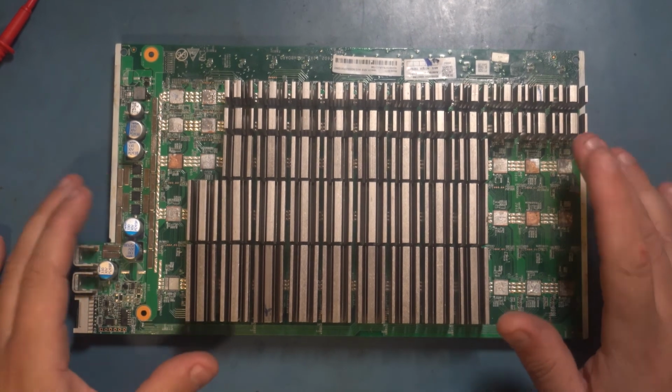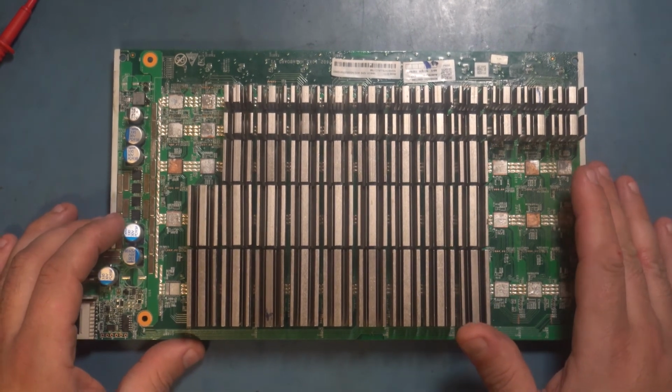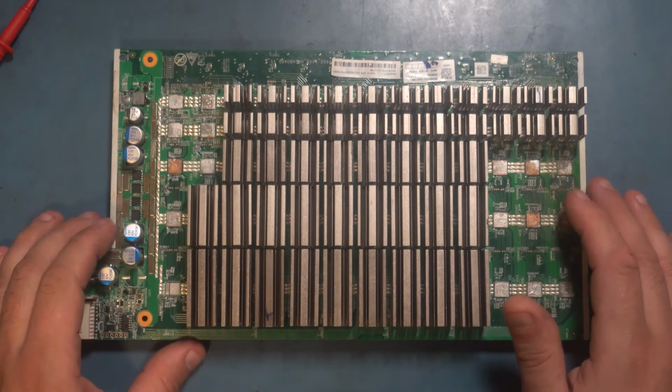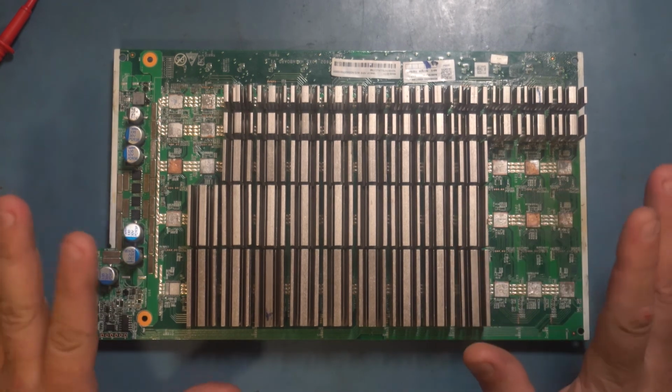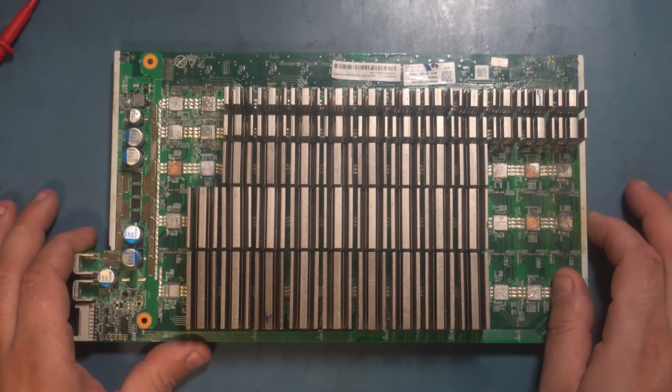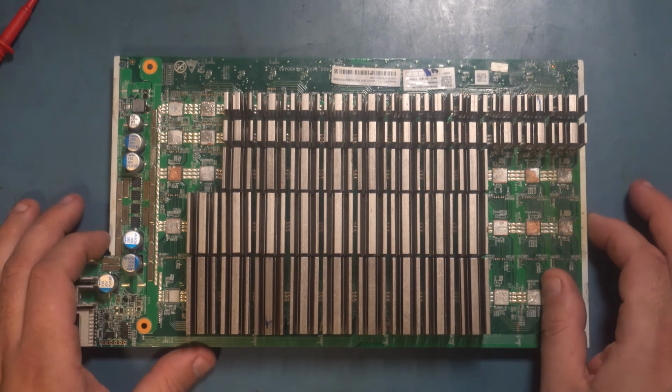Okay, so that was a high level overview, kind of generic talk about the power distribution on a board. And again, it's somewhat similar for most of the models, but there are some little subtleties here and there.